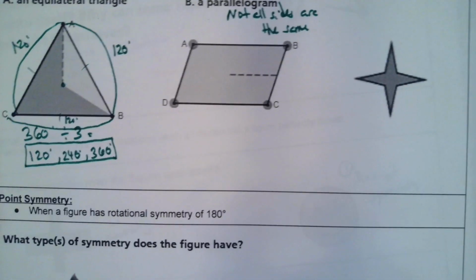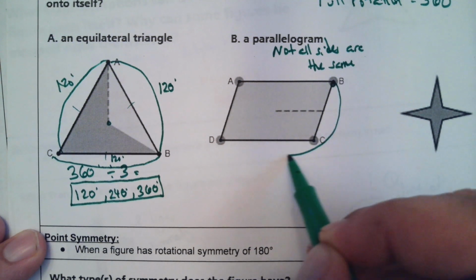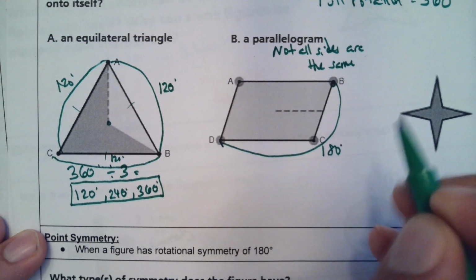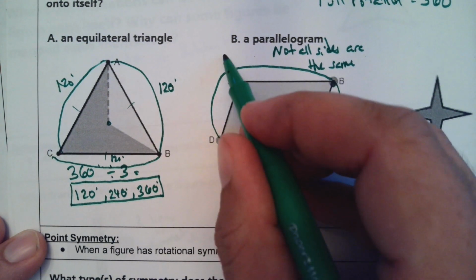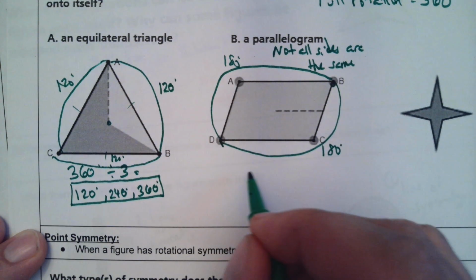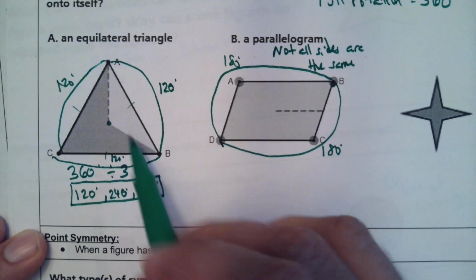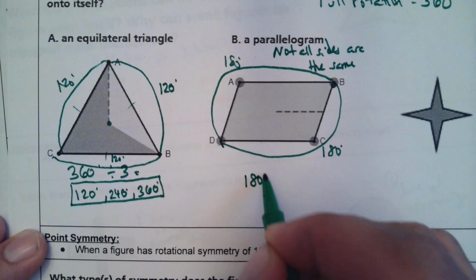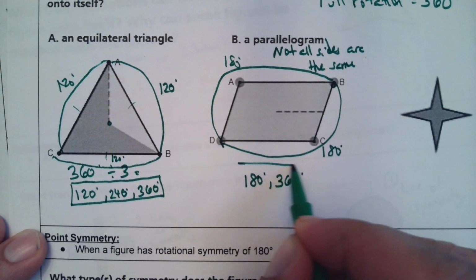So in order for this one to look the same, B has got to get all the way to D, and that's halfway around. So that's 180. And then D, you would have to get up here to B. So that's another 180. So the answer is here. We can't do this. So this only works with regular shapes, equal-sided shapes. So this is just going to be 180 and 360.